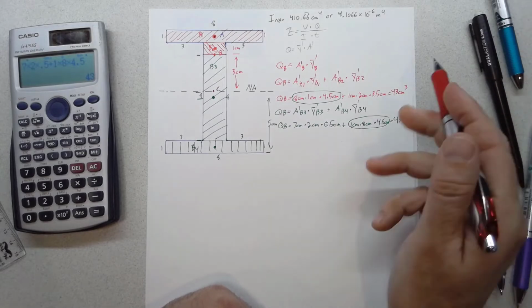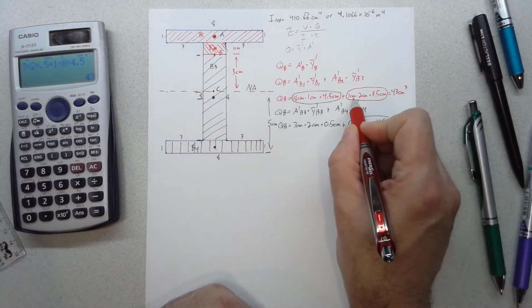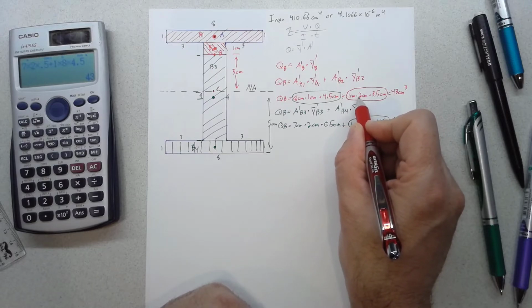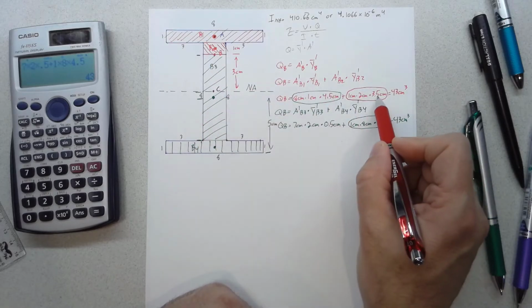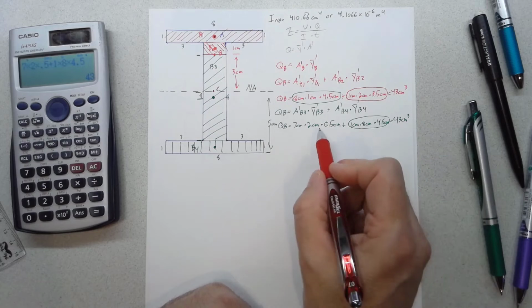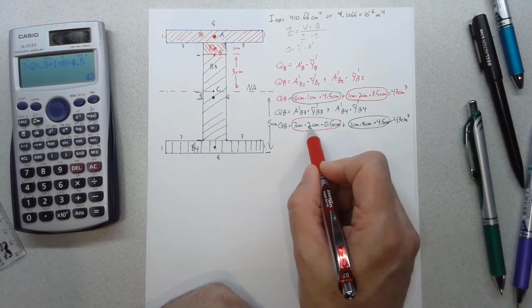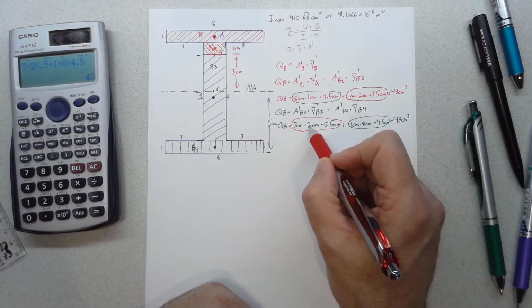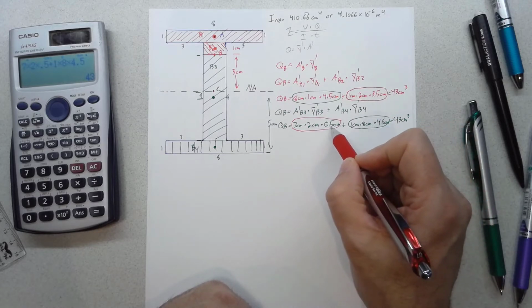Let's look at this one here. It's a pretty small area, right? It's just a 1 by 2 centimeter area, so 2 centimeters squared, but it has a distance from its centroid to the neutral axis of 3.5. Whereas if we look down here, it's a much bigger area, right? 7 times 2, so that's 14 centimeters squared versus 2. So that's a factor of 7 times bigger area. But look at the centroidal distance, 3.5 by 0.5.